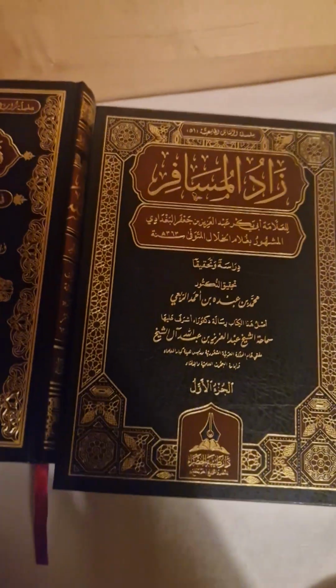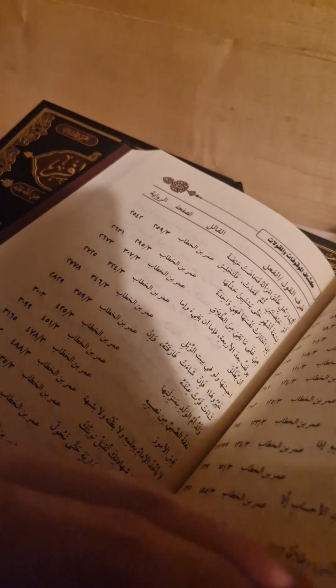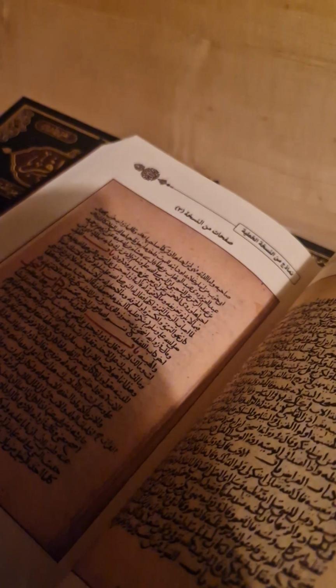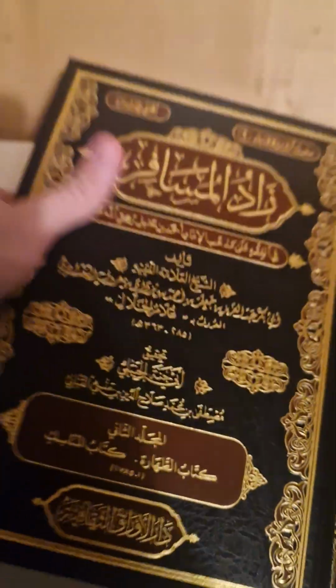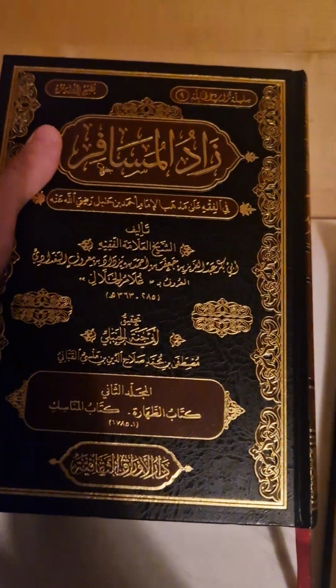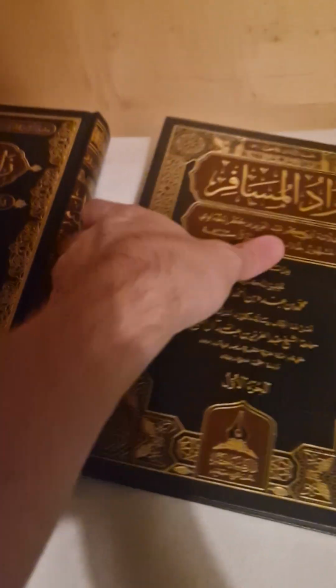So the first piece of information that I want to share about these two prints is that this print, the 4-volume one, is basically, the first volume of it is not even the book itself. It is all introductions about the book, and as you can see here, the faharis, the tables of content, and all of these things. So it is not the actual book itself. The actual book itself starts in the 2nd volume here. So now we'll compare these two prints bi'idhnillah.